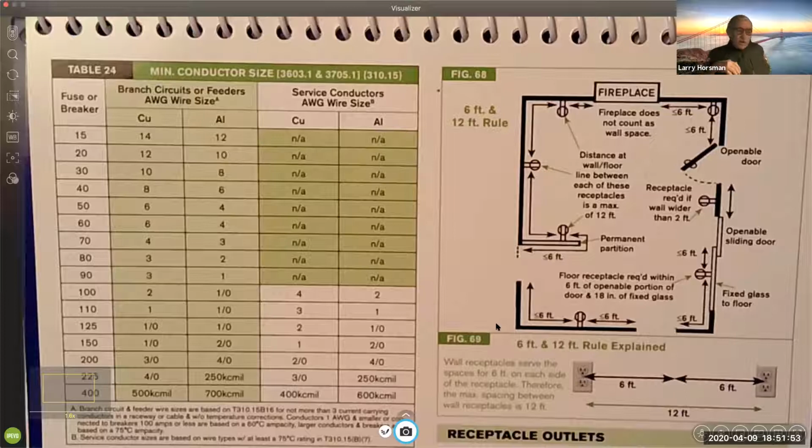So upper right corner there, you see the floor plan from a house, not a very nice house, it doesn't appear, but that's those 6 foot and 12 foot distances we were talking about for outlet spacing. And that's measured along the walls, not measured between the outlets if you're turning a corner. Minimum conductor sizes, all of that came from that table 24 that you see there.